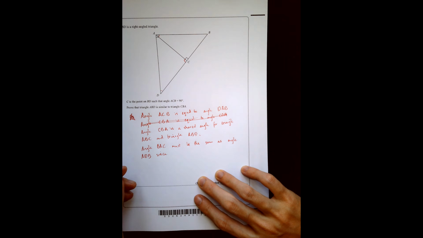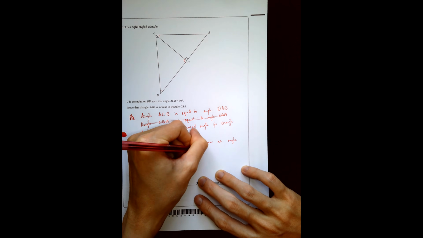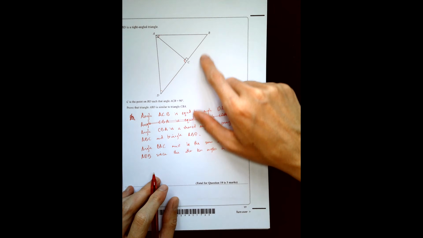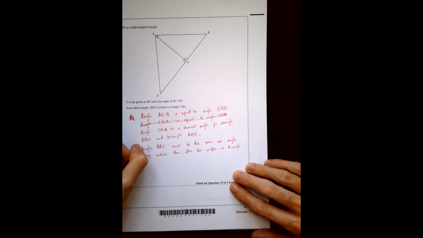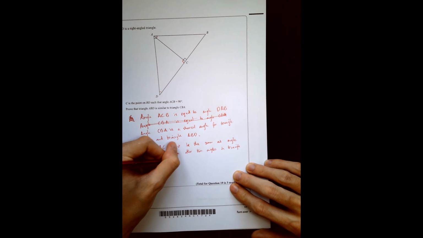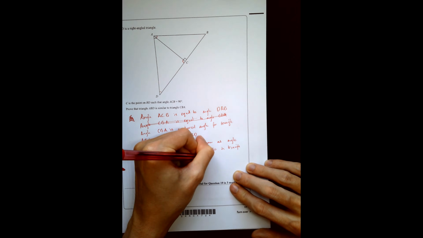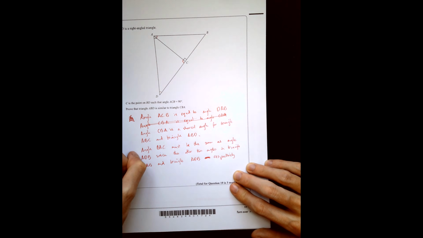Since the other two angles in, so BAC is in triangle CAB, in triangle CAB and triangle ADB are, respectively, I should say, respectively, are equal.